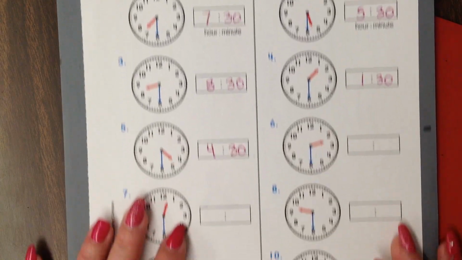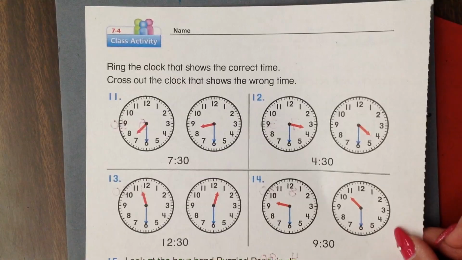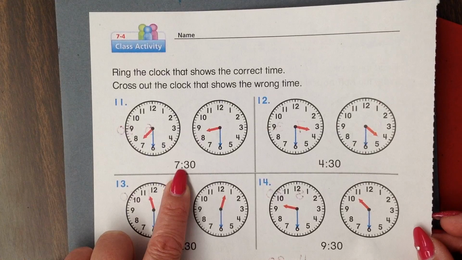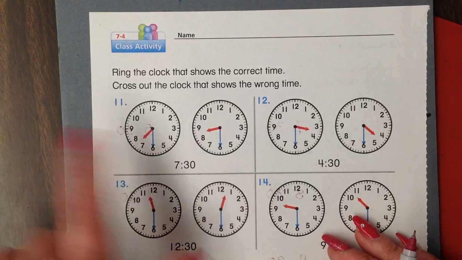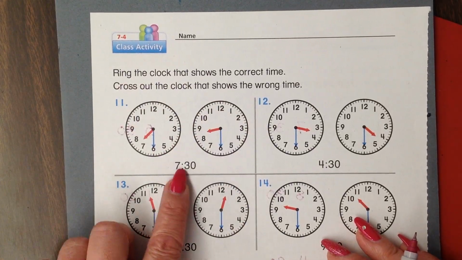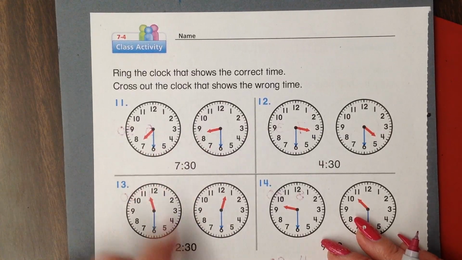All right, you're going to go ahead for your own practice. You're going to be finishing the rest of those on your own. On the back here, you're going to look at the clock time that it is, and it wants you to cross out the wrong one. Okay, I'll do this one with you on the back side so you kind of know what we're talking about. It wants it to say 7:30. So which one of these says 7:30?